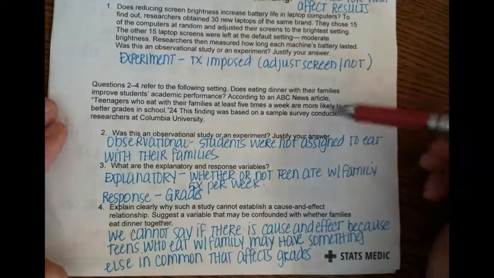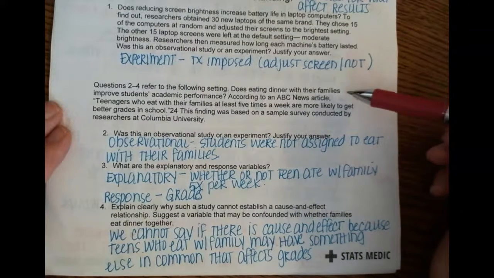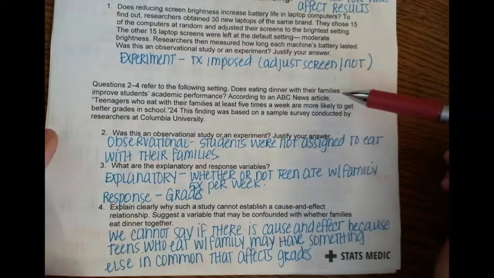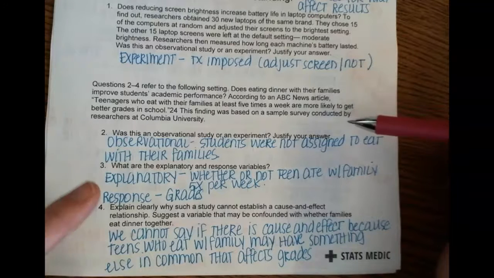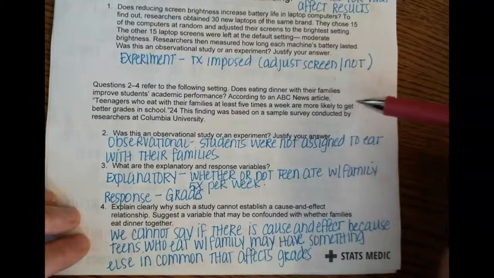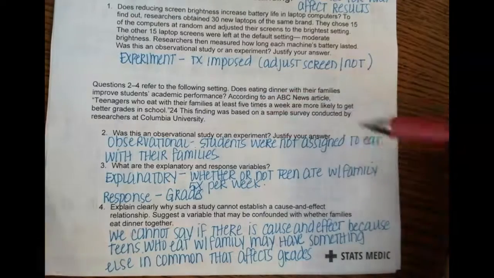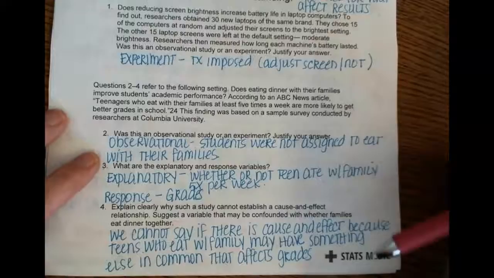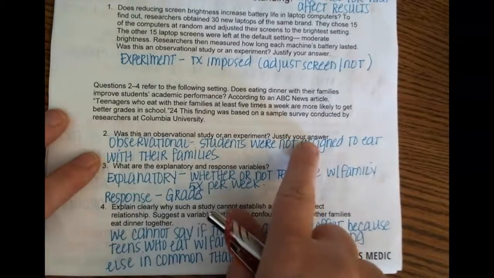All right, and then we have the situation with teenagers eating dinner with their families. According to this ABC News article, teenagers who eat with their families at least 5 times a week are more likely to get better grades in school. This finding was based on a sample survey conducted at Columbia University. So was this an observational study or an experiment? It says justify your answer, so you need more words.